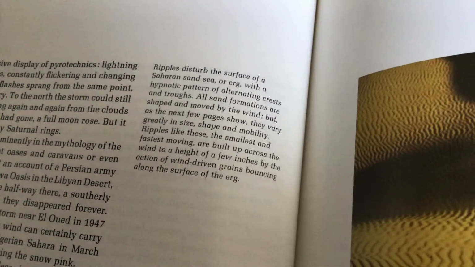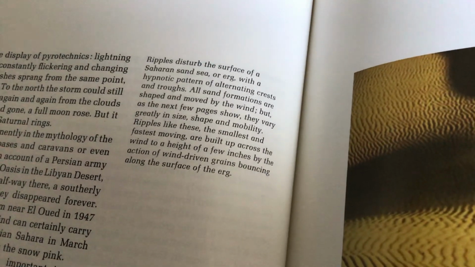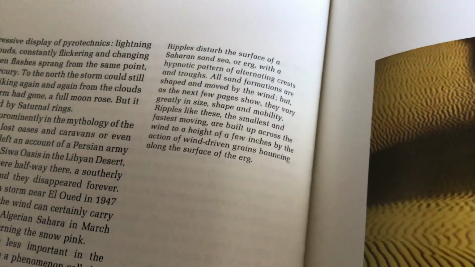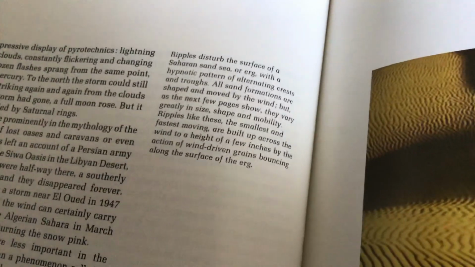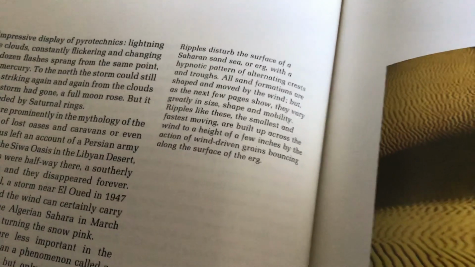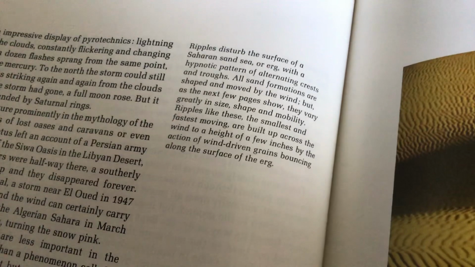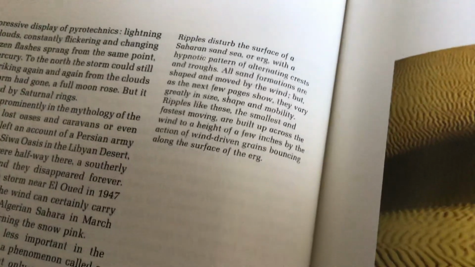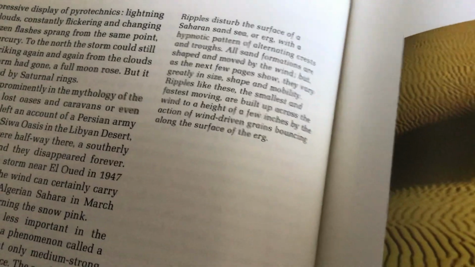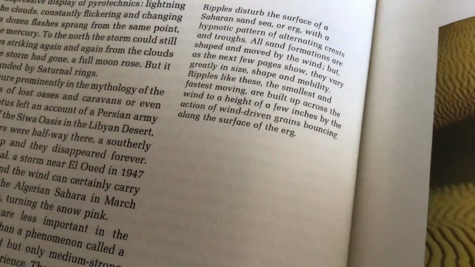Ripples disturb the surface of a Saharan sea of sand with a hypnotic pattern of alternating crests and troughs. All sand formations are shaped and moved by the wind, but as the next few pages show, they vary greatly in size, shape, and mobility. Ripples like these, the smallest and fastest moving, are built up across the wind to a height of a few inches by the action of wind-driven grains bouncing along the surface of the earth. See?